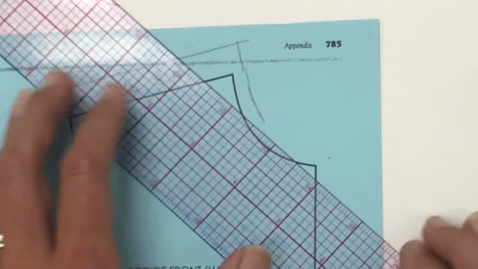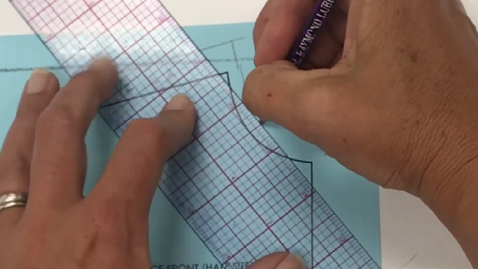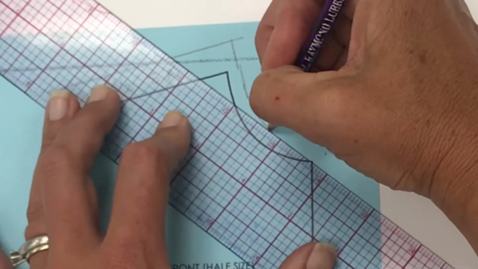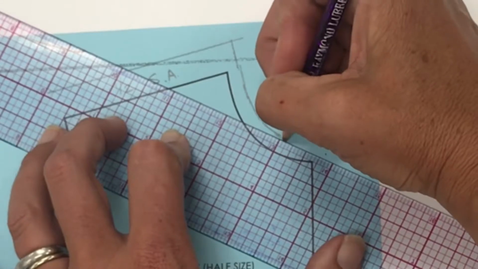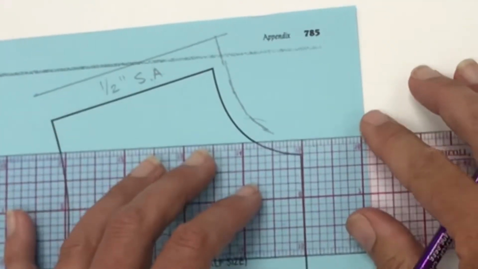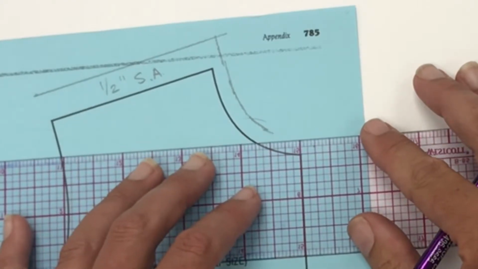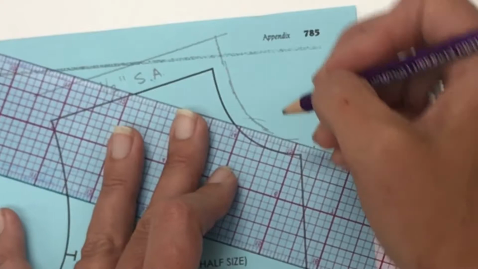The ruler's a little long. I'm going to scoot it up. And then when I finish, I get it so it's perpendicular to the center front. And I go ahead and add that.